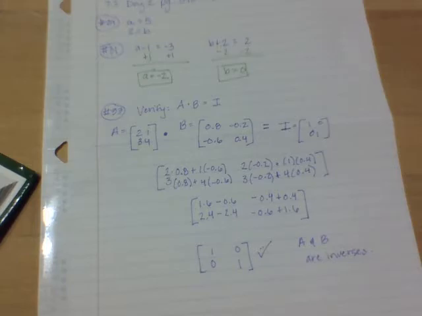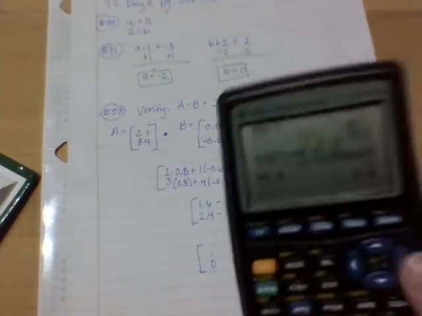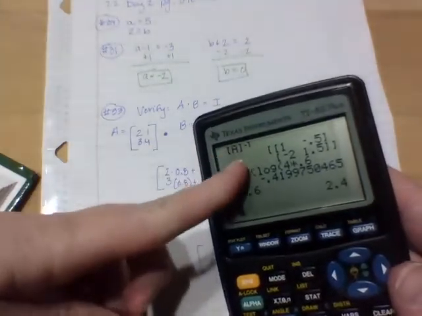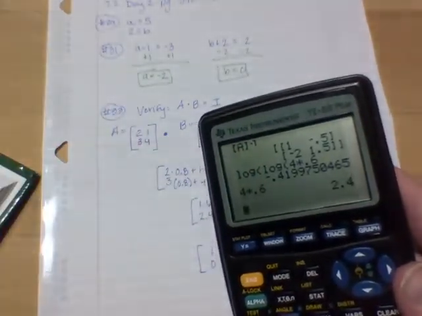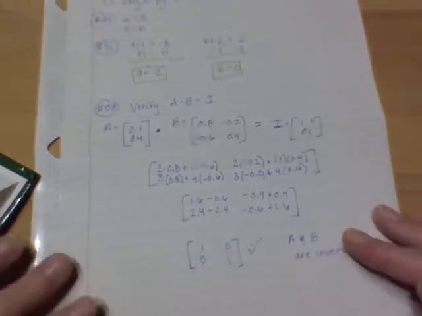Remember that you could have done it on your calculator by multiplying A times B, or you could have done A inverse on the calculator as we did in the notes piece, and just verify that that's going to be the B matrix, which is the result from our notes one. All right. So then we move on to number 35.